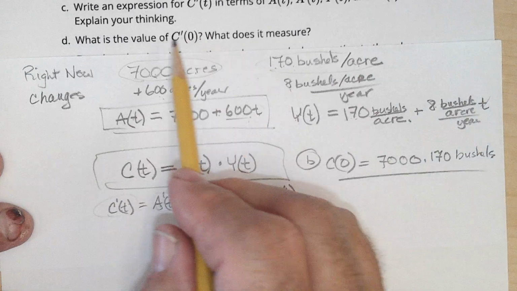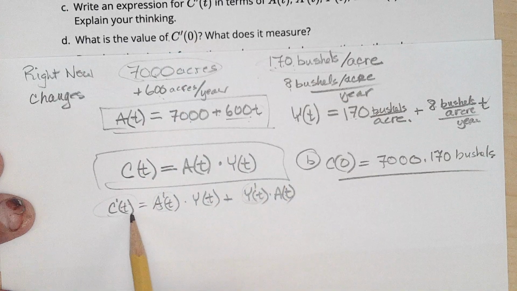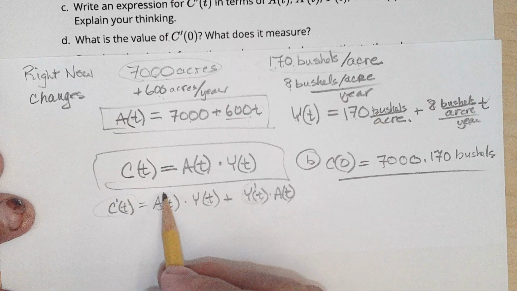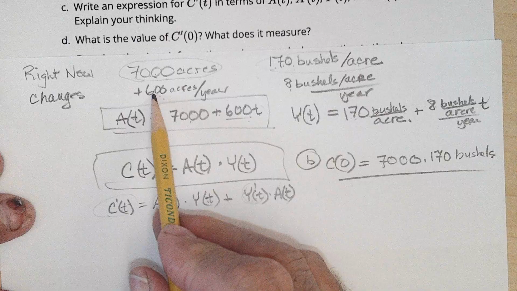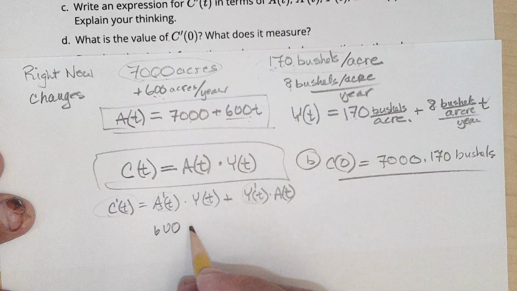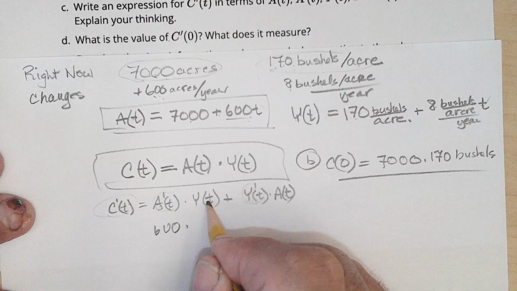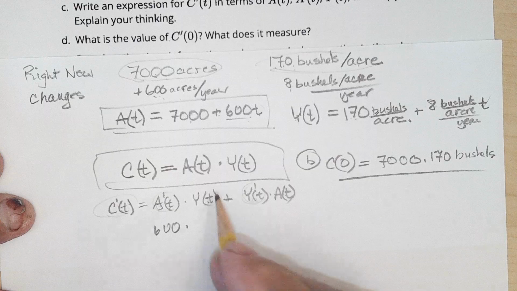So those two make the change in this. So what is the value of C prime of 0? So that would be the change. Well, the change is always 600 for the acres times y of 0, which is the 170 bushels.